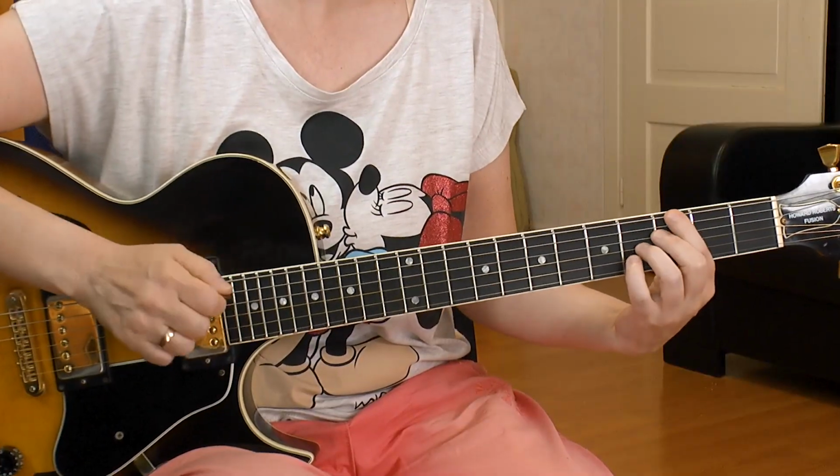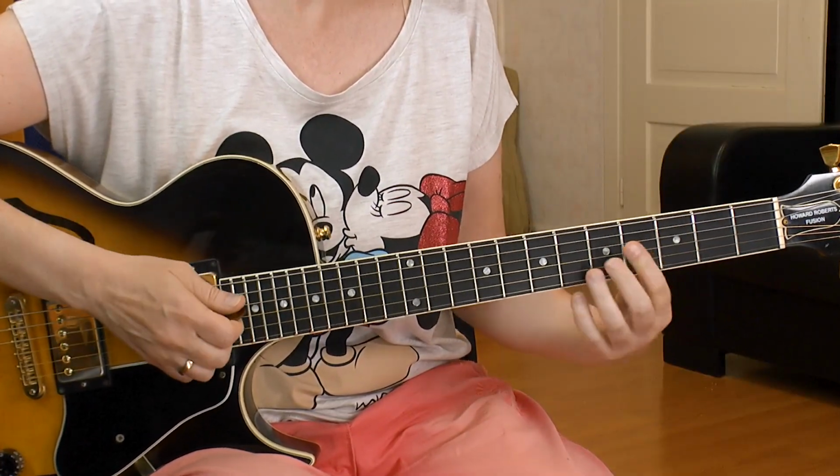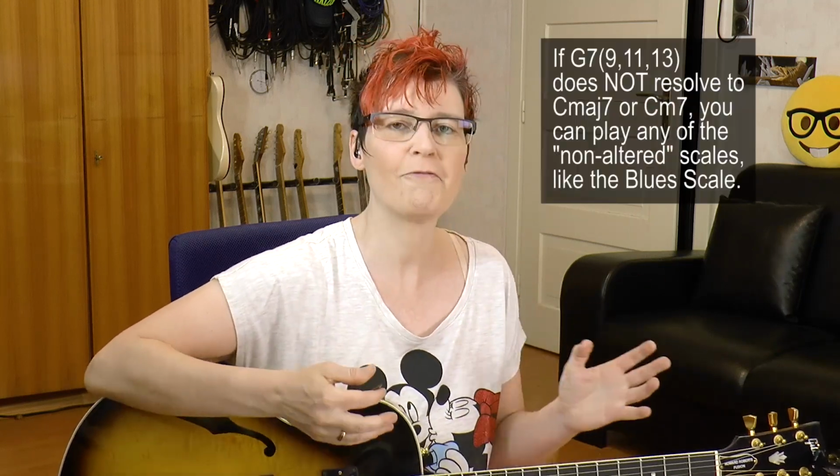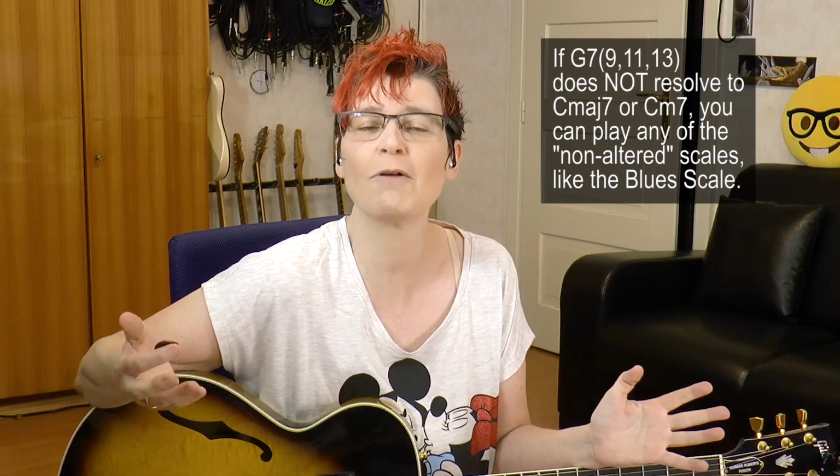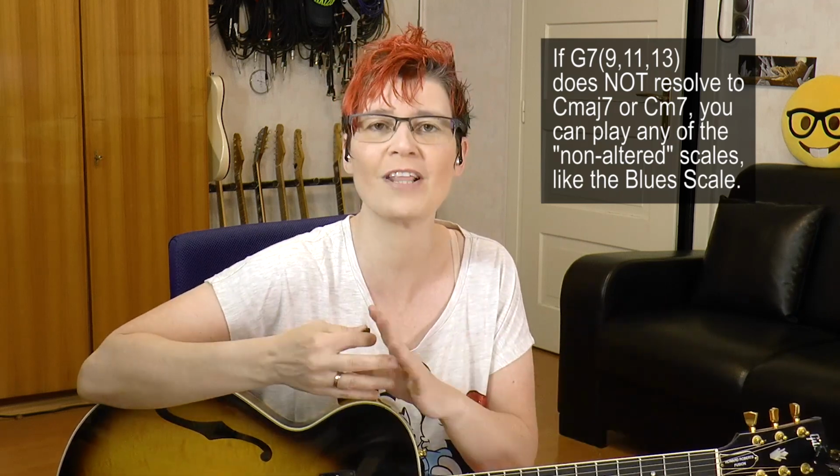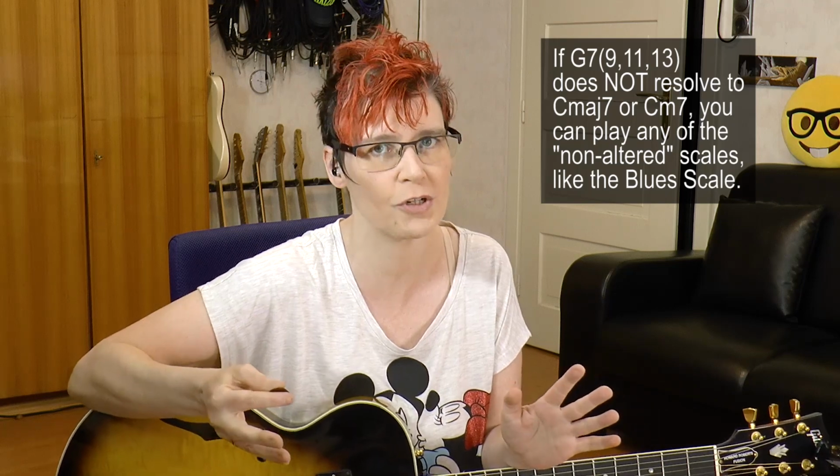All right, but if you don't alter the chord, that means if you play G7, G9, G13, or maybe even G sus4, G11, they don't need to resolve. And the first thing you can do, if you want to sound bluesy, is play the blues scale. So that's the basic scale everyone should know.